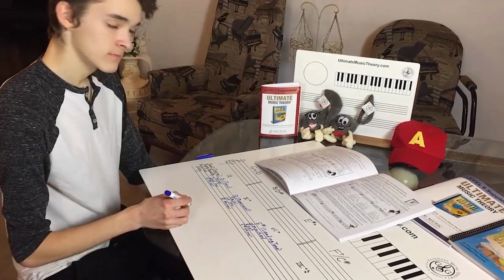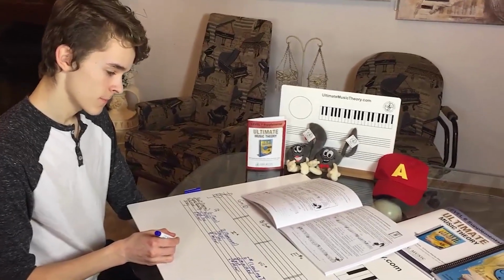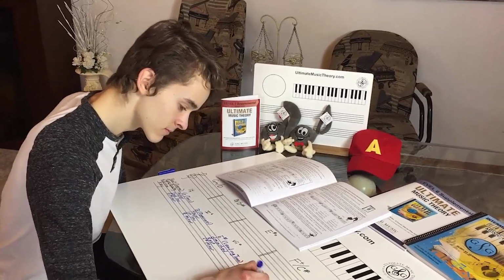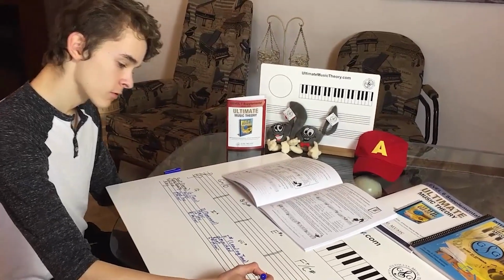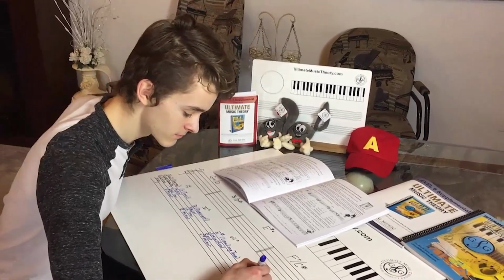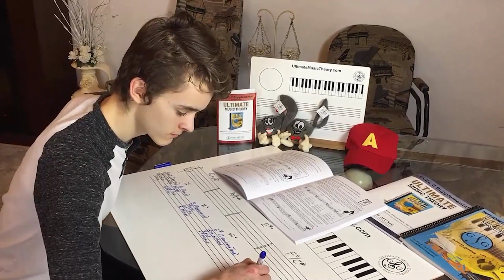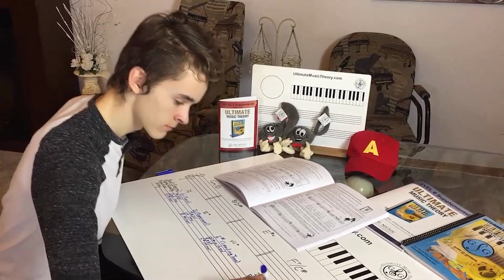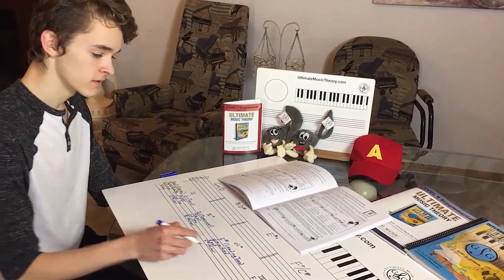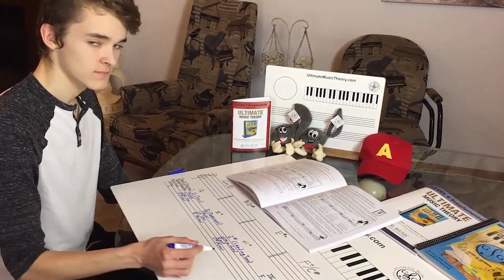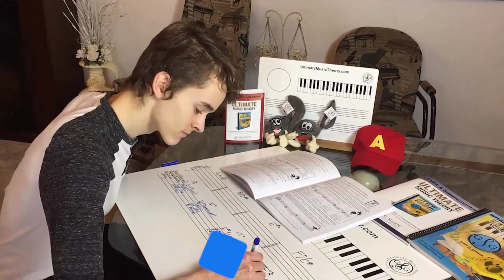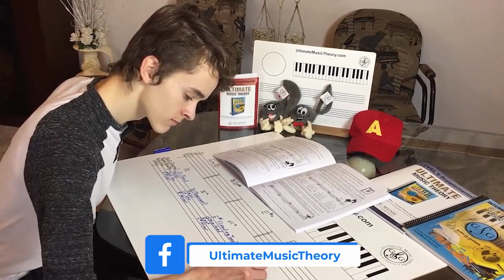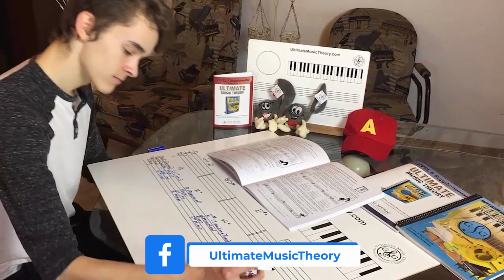And then finally the last one, what is the root here? F. F is the root. And what is the degree name? Degree name is the mediant. Correct. Now what is the type or quality of this chord? It's augmented, by the little plus. Little plus sign, okay, augmented. And augmented means it's a major third and an augmented fifth. We did that earlier today as well.